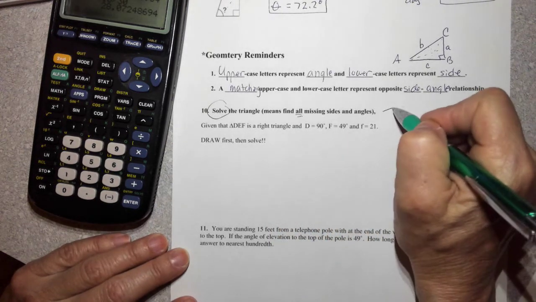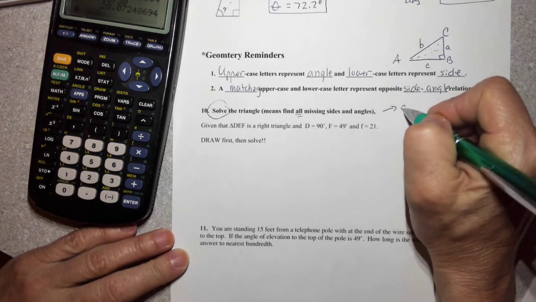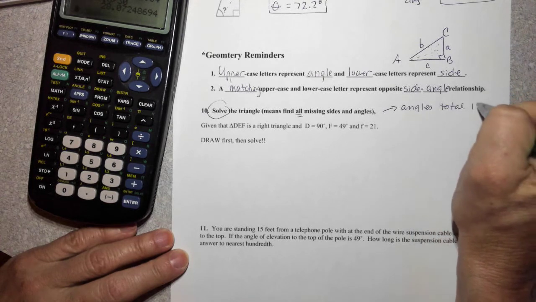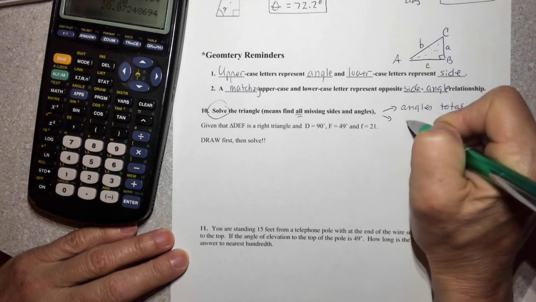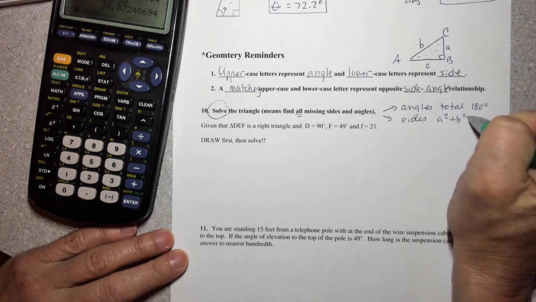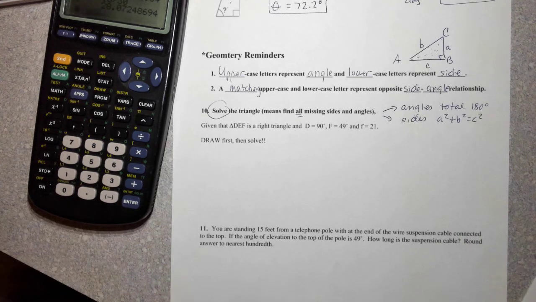Keep in mind those two geometry things we talked about on the previous video: your angles need to total 180 degrees, and your sides are going to currently have the a squared plus b squared equals c squared relationship because it is a right triangle.